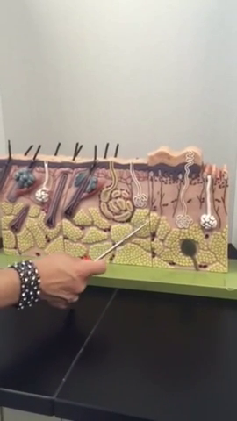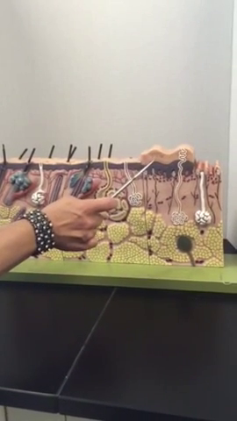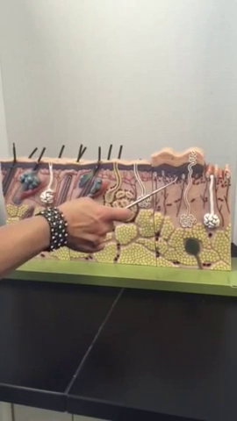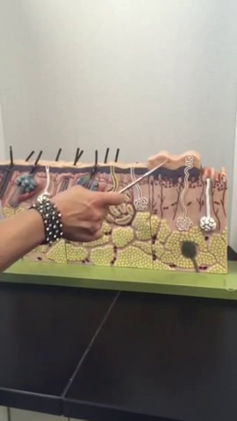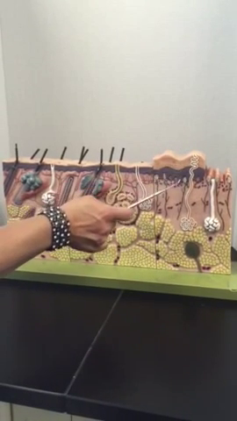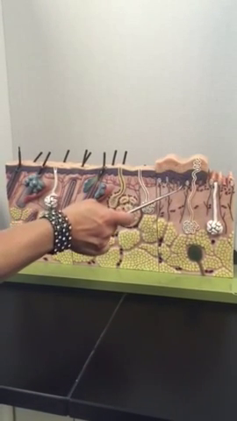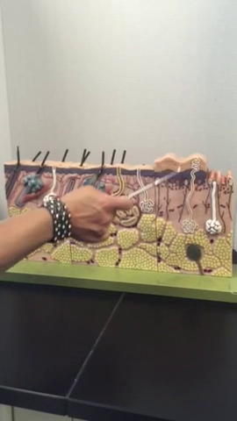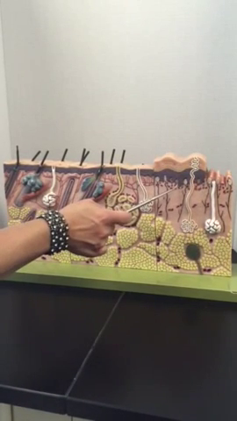Okay, so today we're going to go over the skin model. If you look at the skin model, this is thick skin, and over here you have thin skin. This has an extra layer over here. This would be like on the palms of your hands and the soles of your feet. So thick skin, thin skin, because you can't really see all the individual layers over here.